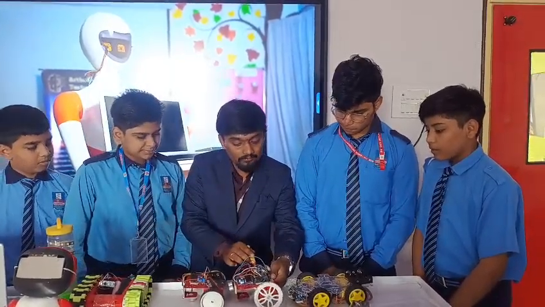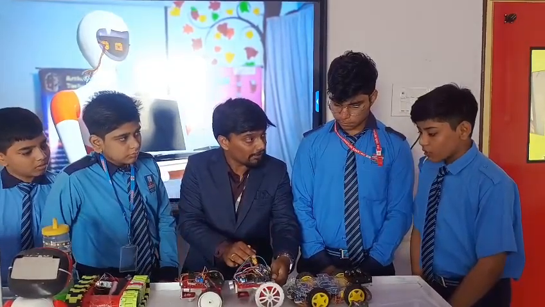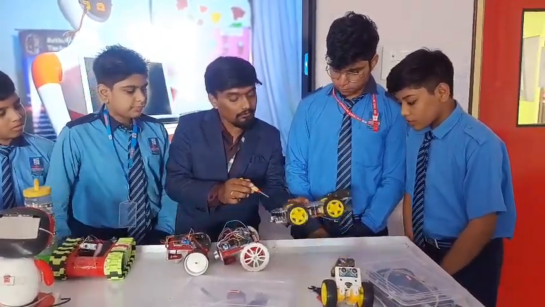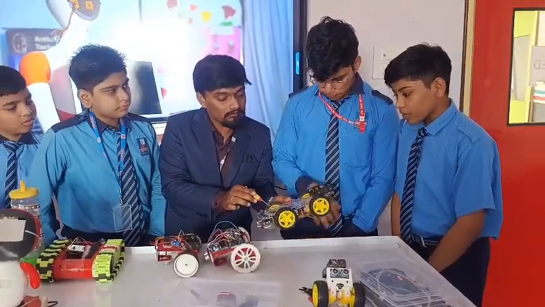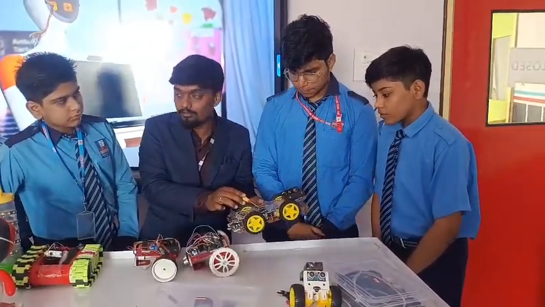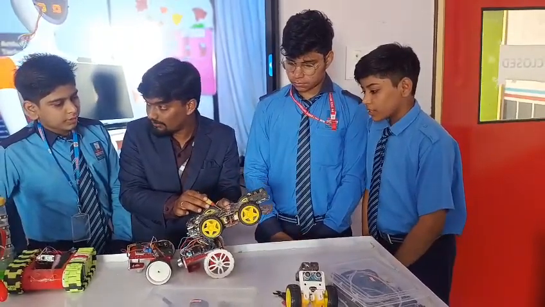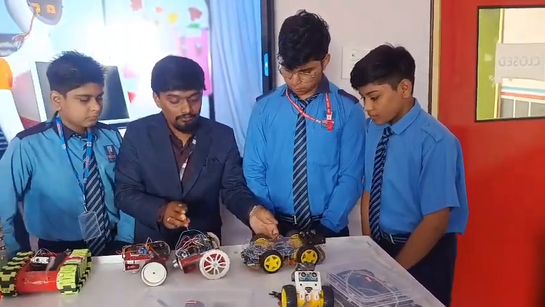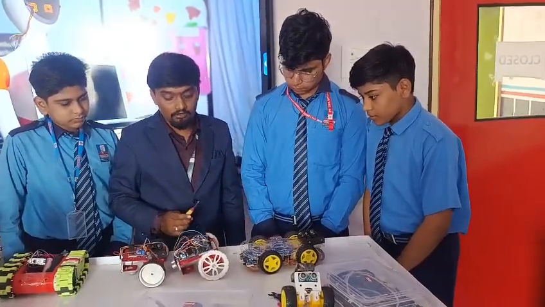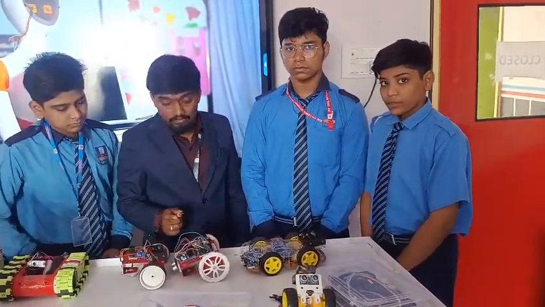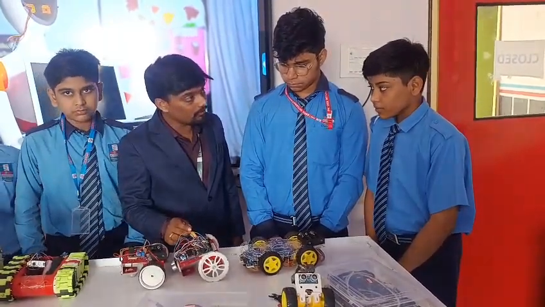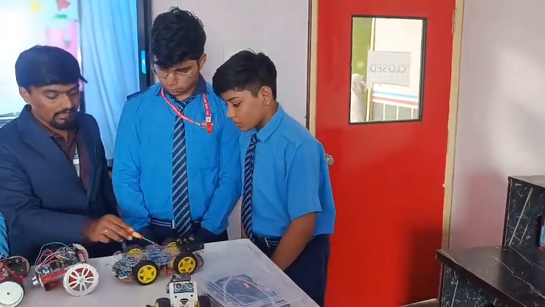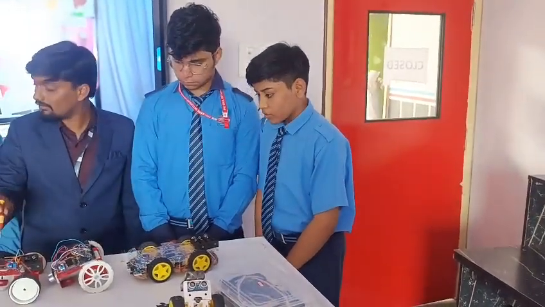What is the name of this board? It is called Arduino, the Arduino Uno board. Are we using only Arduino here? What are the boards we are using? We are using a motor driver at the same time, the same board. Where are we using the Arduino board? Can you show me where the Arduino board is? Is this the Arduino board? Okay, this is the Arduino board. Fine. And this is the motor driver.